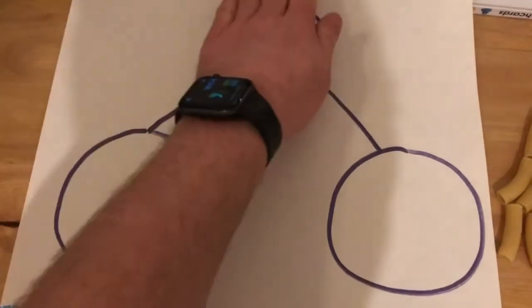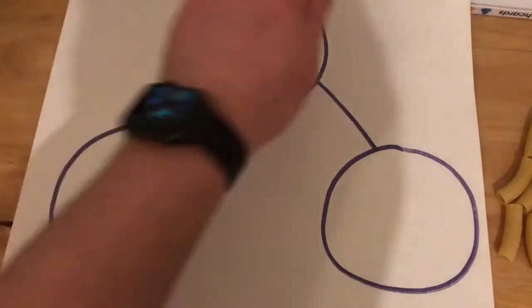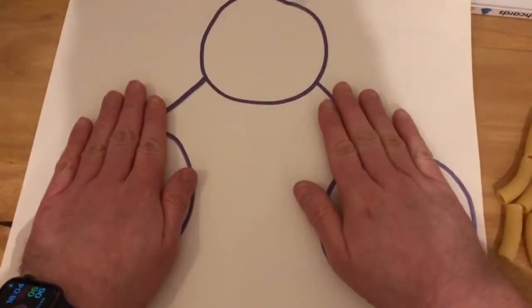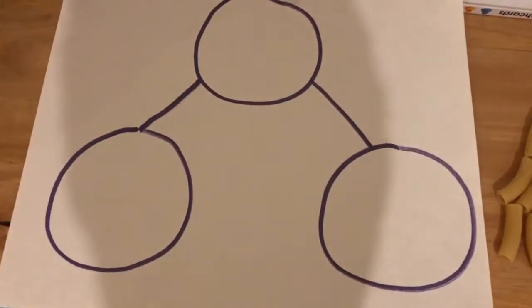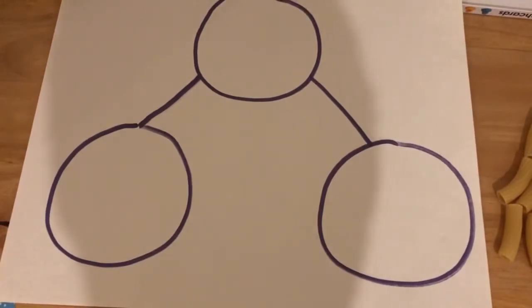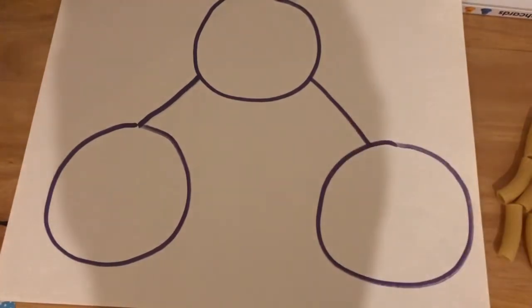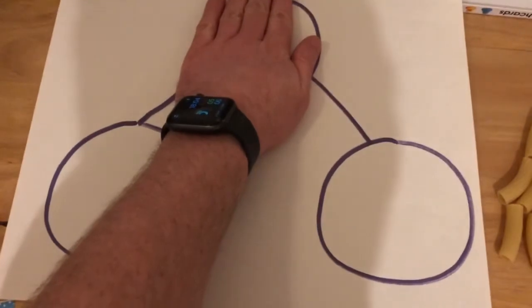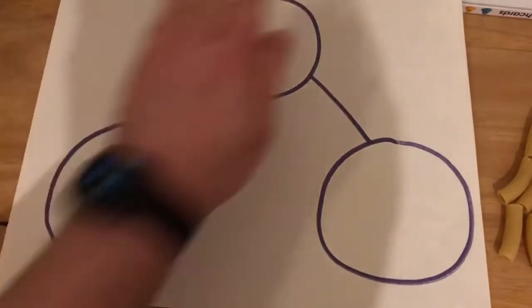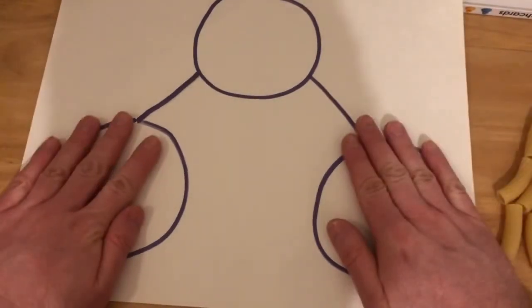Again, my turn. Whole, part, part. Can you do that? Okay, let's see. Put your hands on the parts. Well done. Put your hand on one part. You might choose that one. Put your hand on the whole. Put your hand on the whole. Put your hand on the parts. Yay! Give yourself a clap.